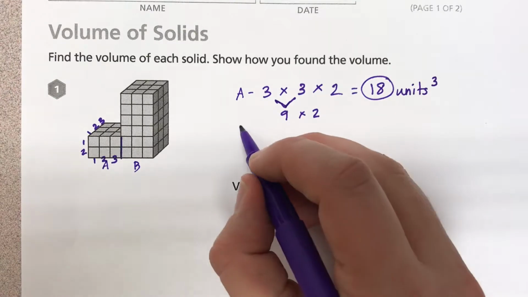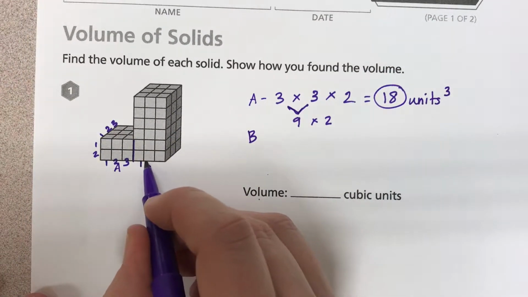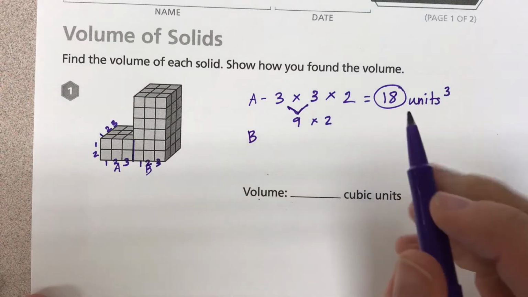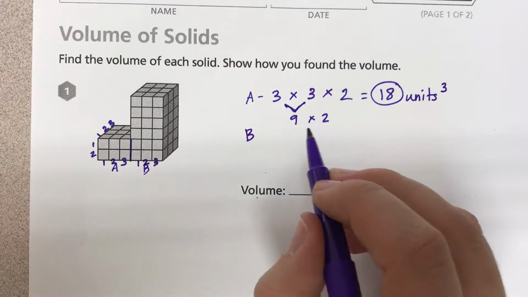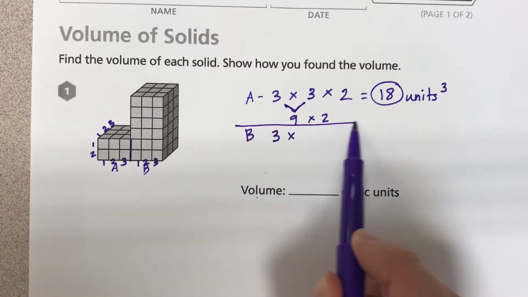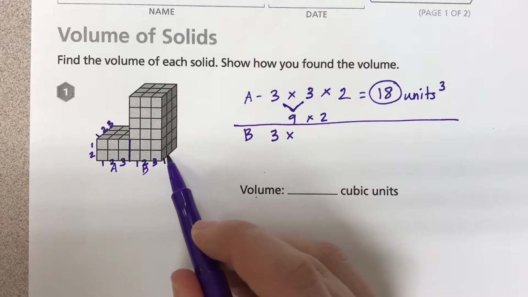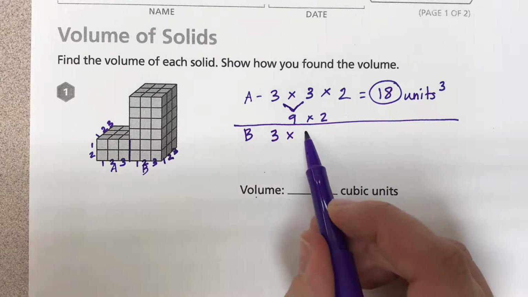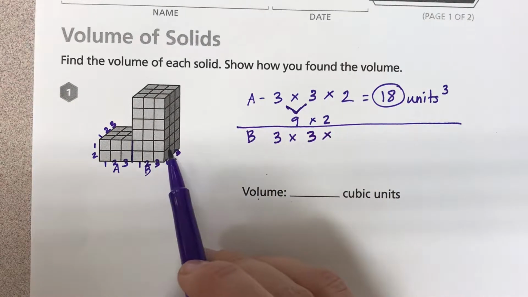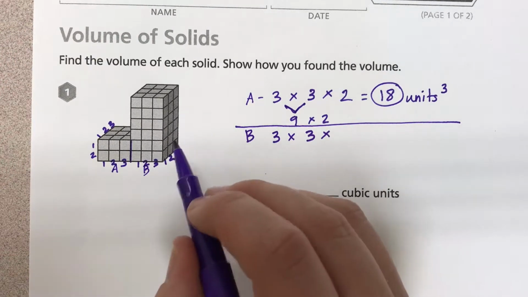Then we have B that we still need to do. And B is 1, 2, 3 cubes wide. I'm going to separate this a little bit. B is 3 cubes wide, 1, 2, 3 cubes long, and I can tell it's a little bit taller than A, so it's definitely going to have a much higher height.